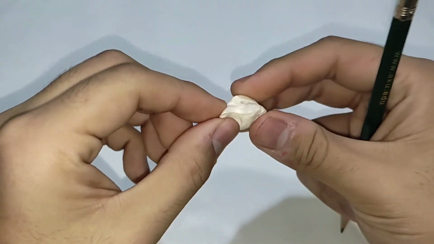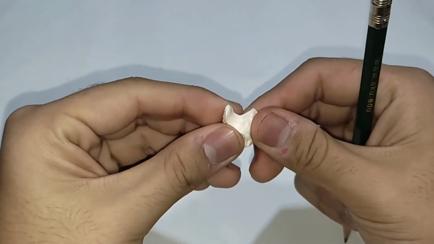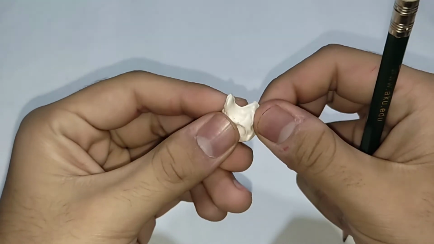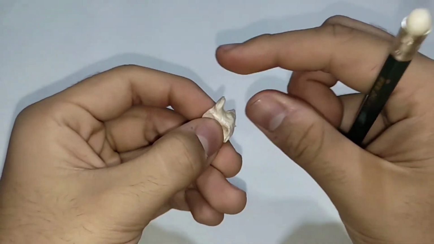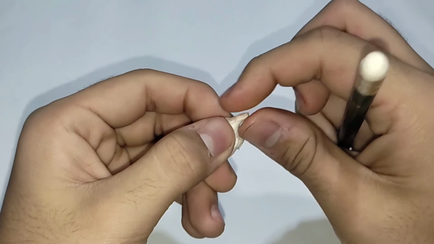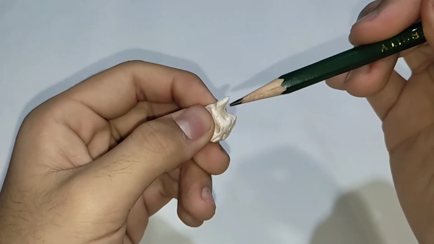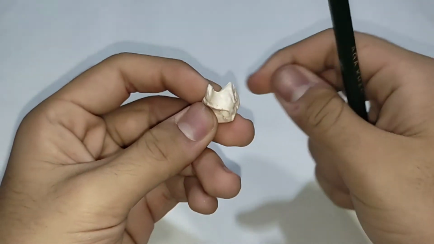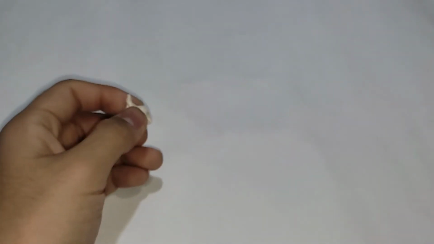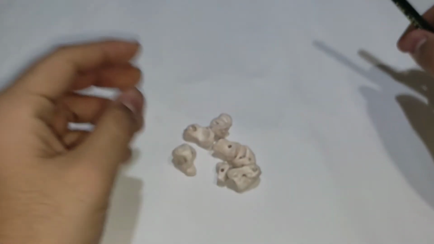The hamate is by far the easiest bone to identify in the carpus, because hamate has a characteristic projection. This is called the hamulus, or the hook of hamate. So these were all of the carpal bones and their identification. Hope this video was helpful.